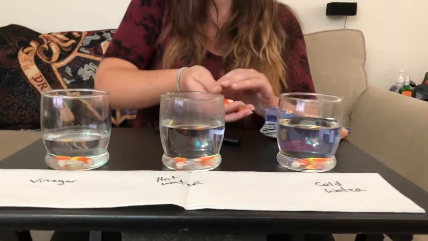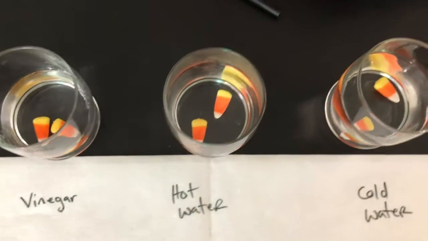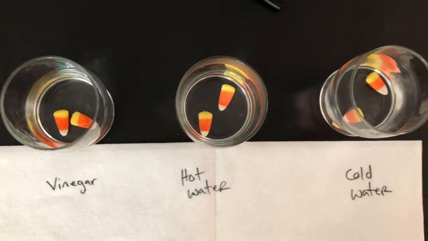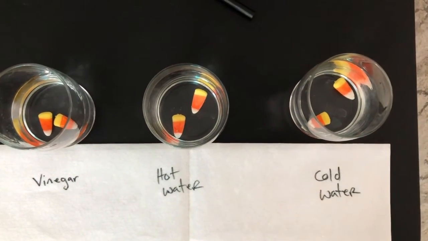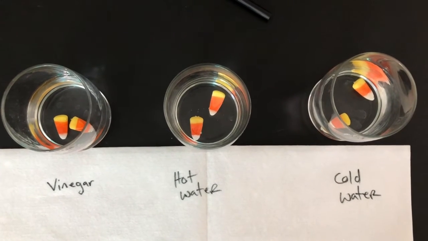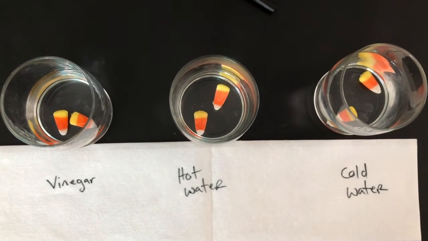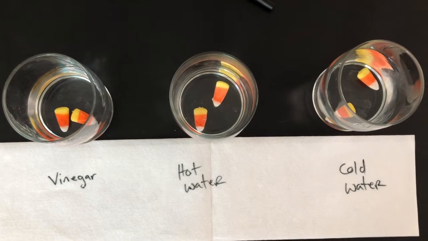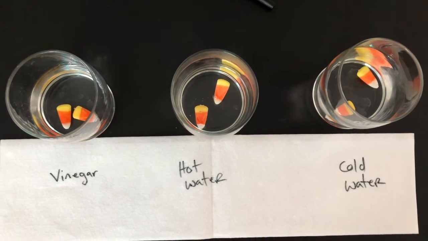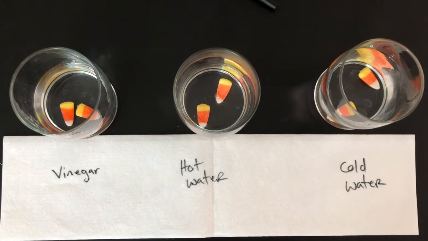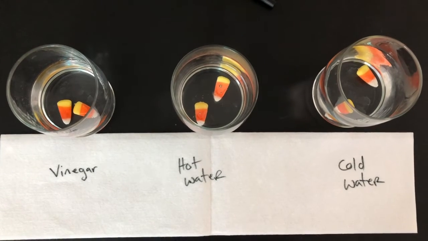Is the color going to get taken away? Is it going to fall apart? Is it going to explode? Is it going to do nothing? Is it going to get soggy or smushy? So that is what we are looking for with our predictions here. What do you think is going to happen to this candy corn?